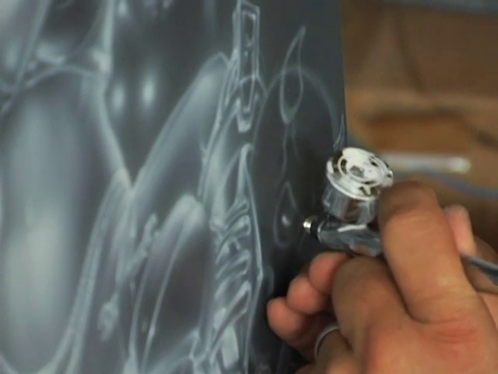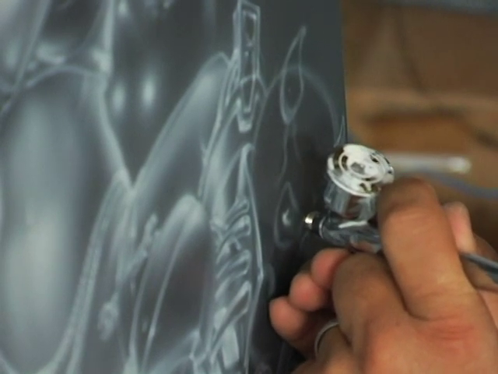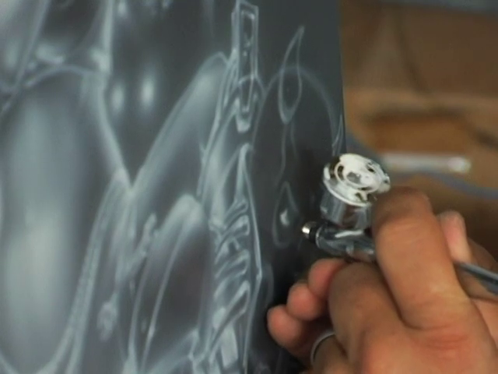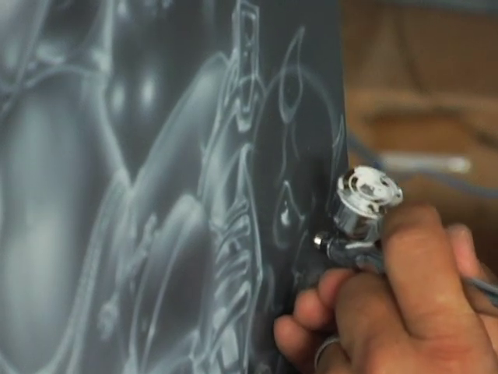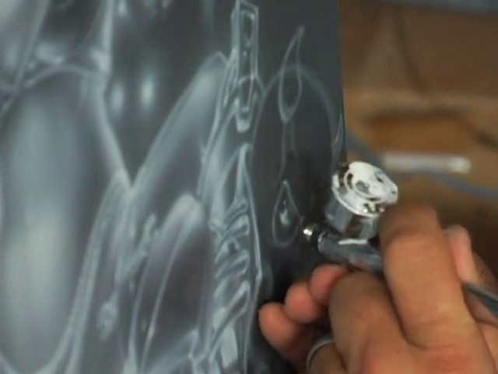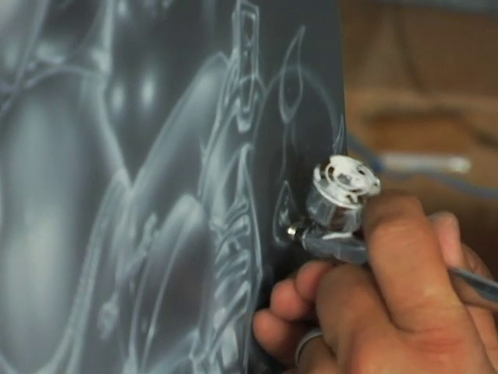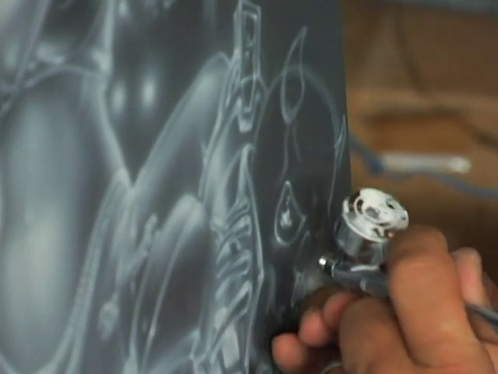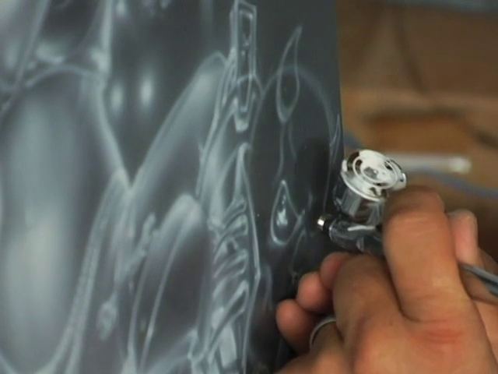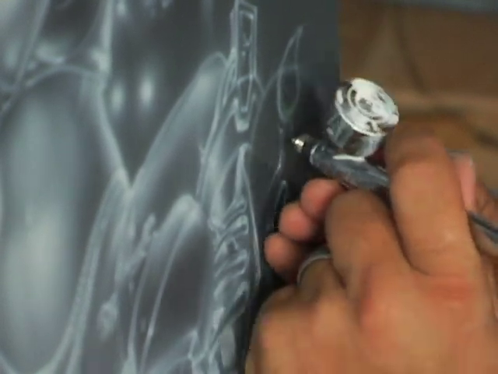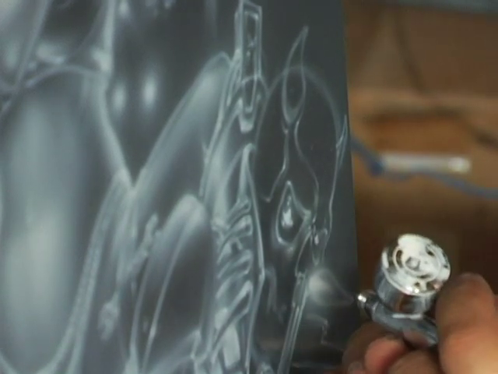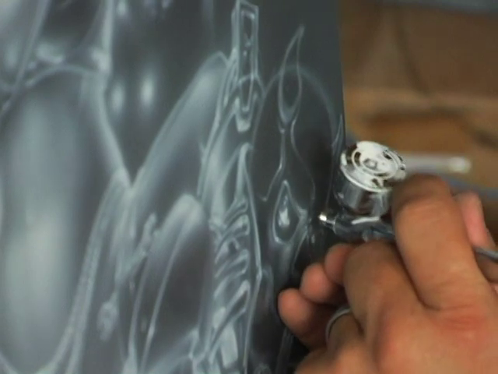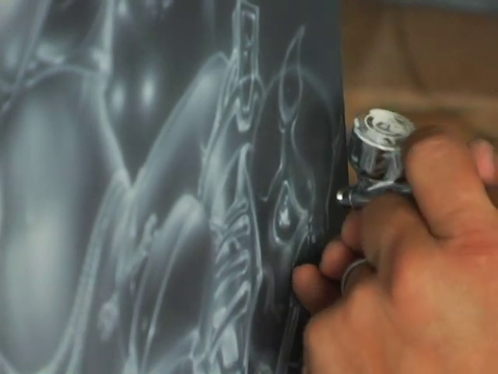Now I'm going to emphasize the light coming around the sides of the eyes, almost to give it a glowing-like effect. Remember where the major light source is affecting what we're painting.